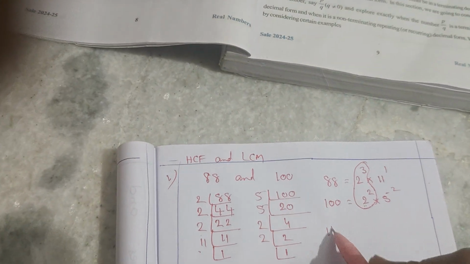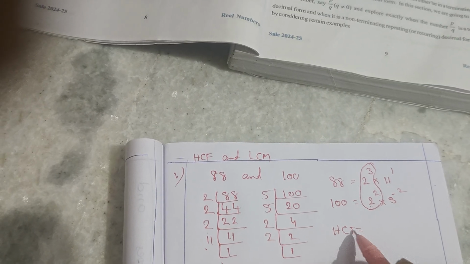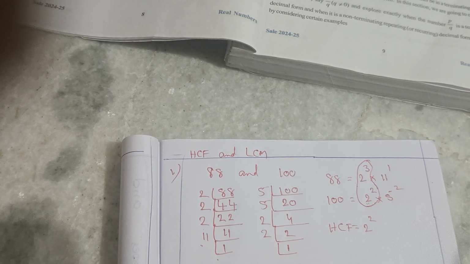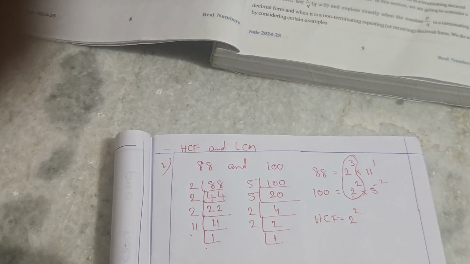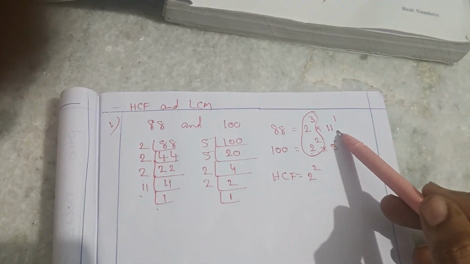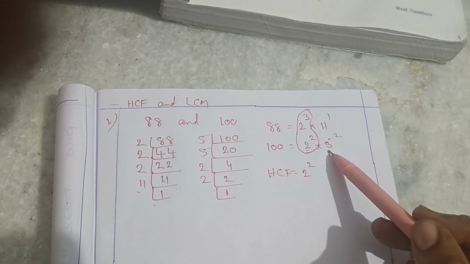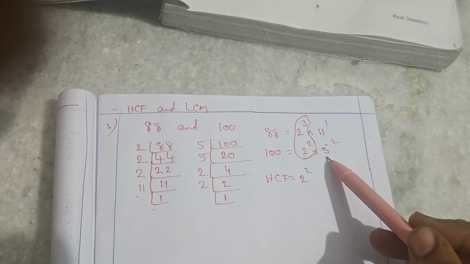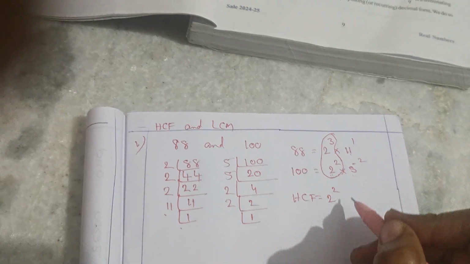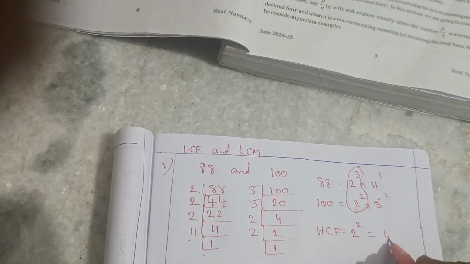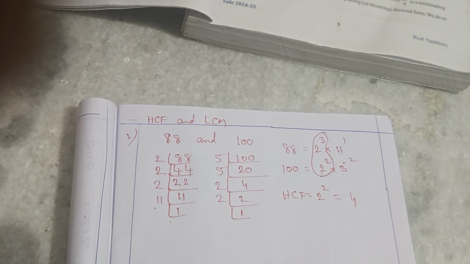So HCF equals 2 squared. Is there anything else? If there is, we have to multiply with that. But here the prime factor is 11 and here the prime number is 5. Both are not the same, so this is not a common prime factor. So what is the HCF of these numbers? 4. 2 squared equals 4.